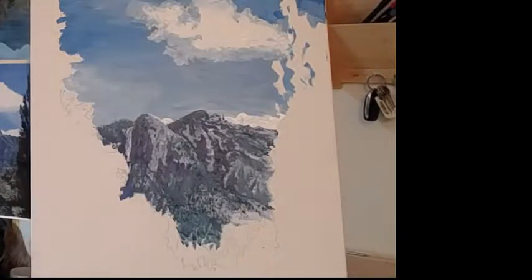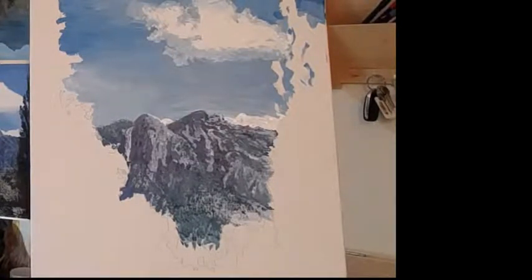I think I got it. Okay, done with that brush. Now I'm going to get a little detail brush. Little guy. That's a very little guy. That'll work.